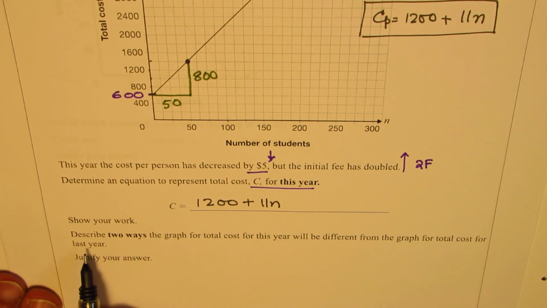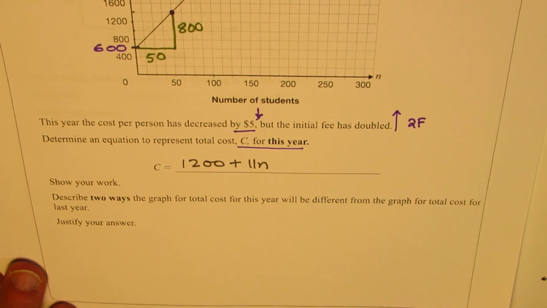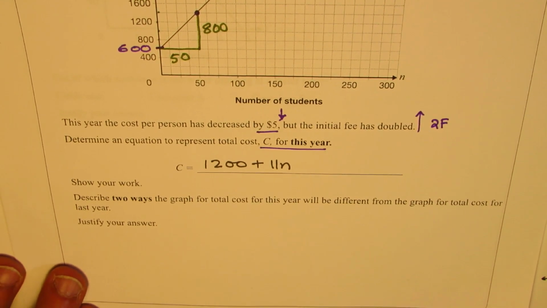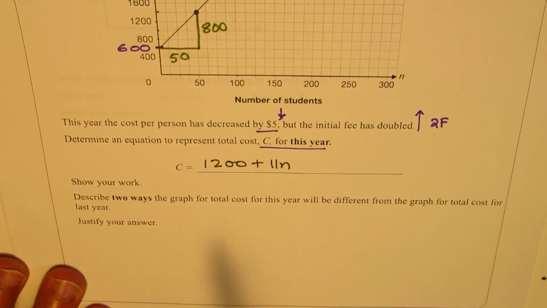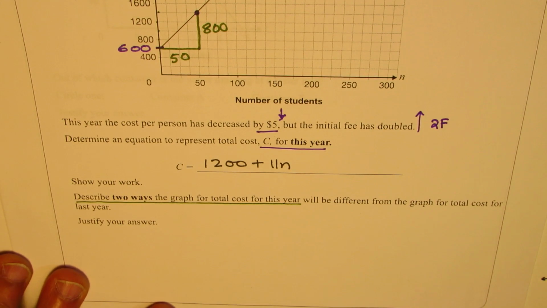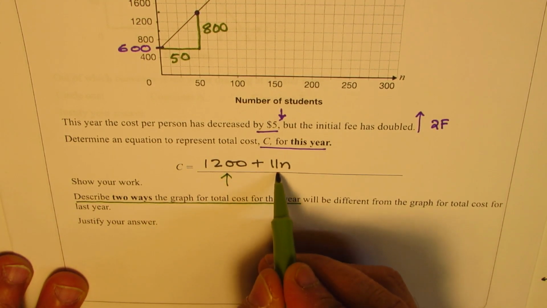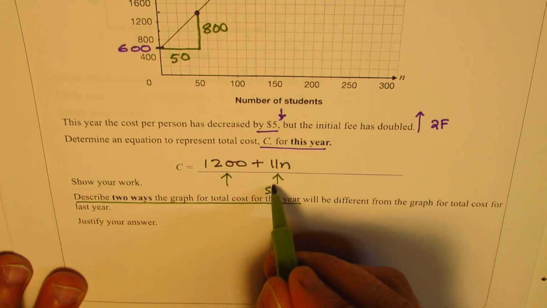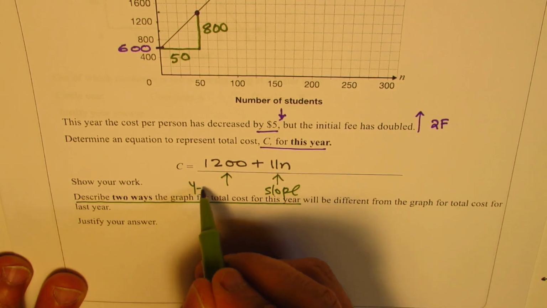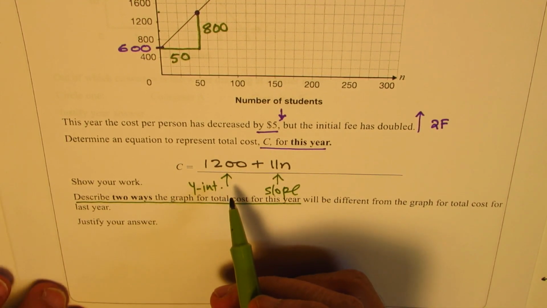Okay, now describe 2 ways the graph of the total cost for this year will be different from the graph of the total cost for the last year. So we have to provide 2 ways. Let's be very important. Let's describe 2 ways that the graph is different. So what are the 2 ways? One, it is the fixed cost itself, one way. Second, the rate, that is the slope. This gives you the slope, and this gives you y-intercept, right? So these are the 2 ways in which we could describe it.